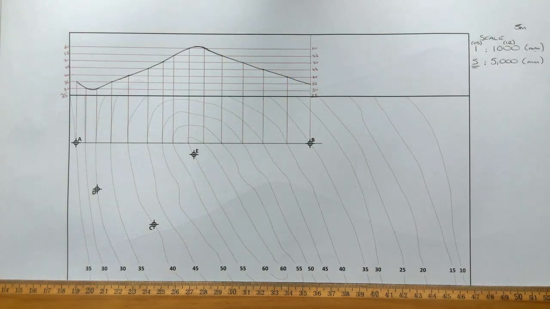Okay, there we have it. That is our vertical section profile sketched in. So it said on the map drawing, draw the vertical section profile along the line AB. Part B says determine and indicate in meters the maximum difference in altitude recorded along the line AB.